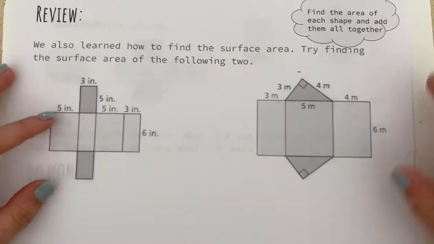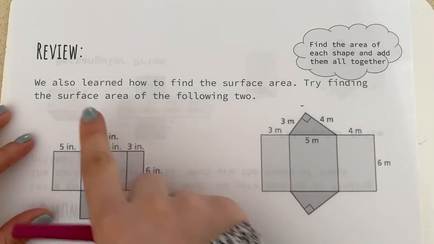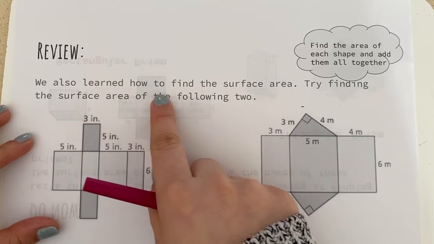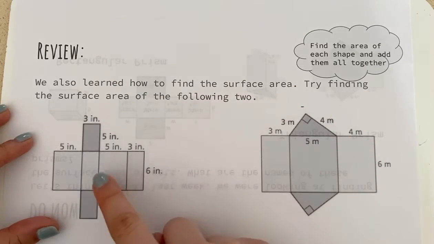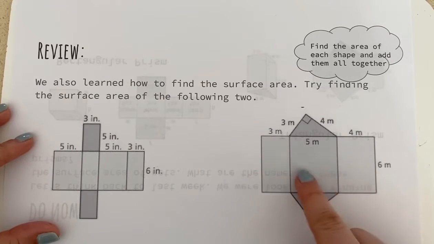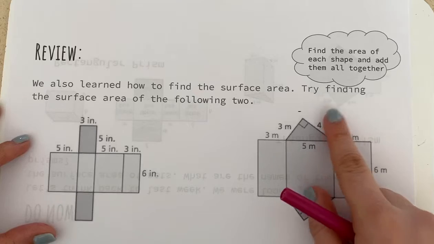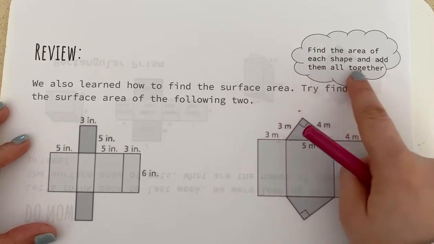So the next slide says, this is review. We also learned how to find the surface area. Try finding the surface area of the following two. So we have our rectangular prism here, and we have our triangular prism here. And our little thought bubble cloud says, find the area of each shape and add them all together.